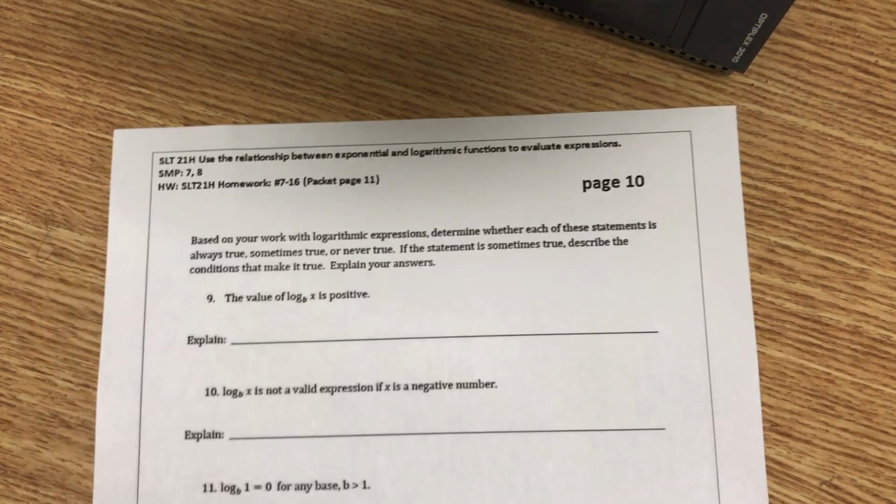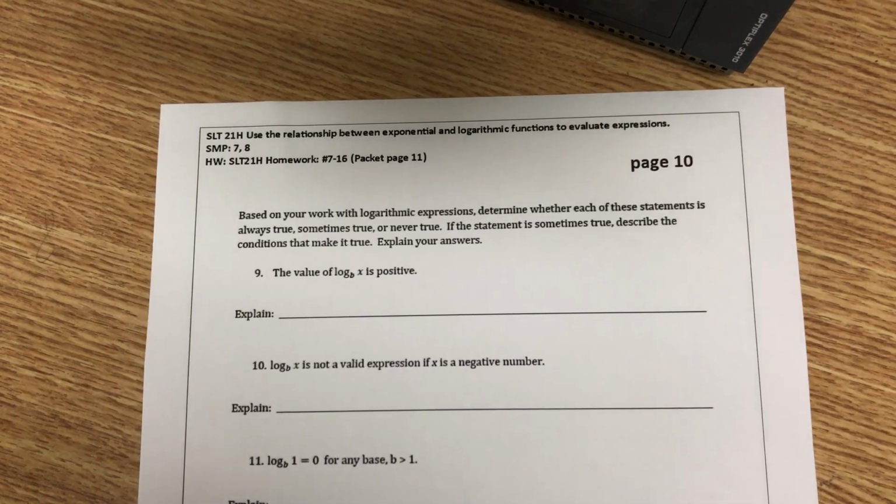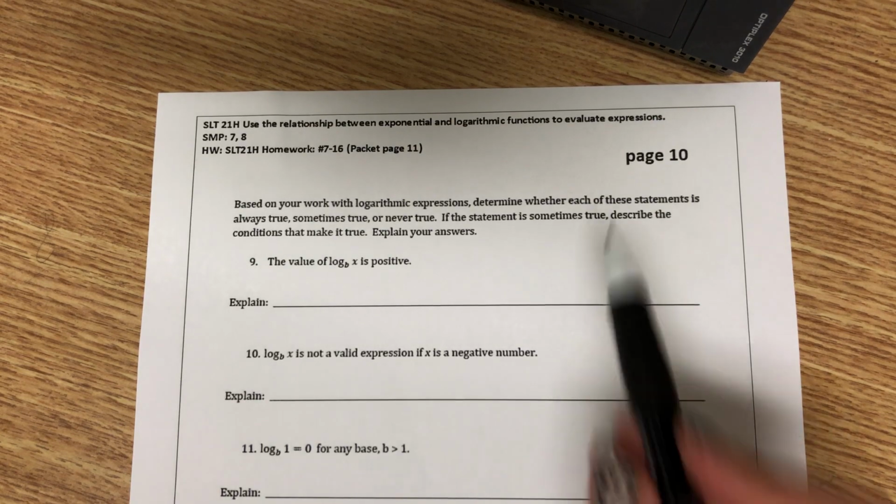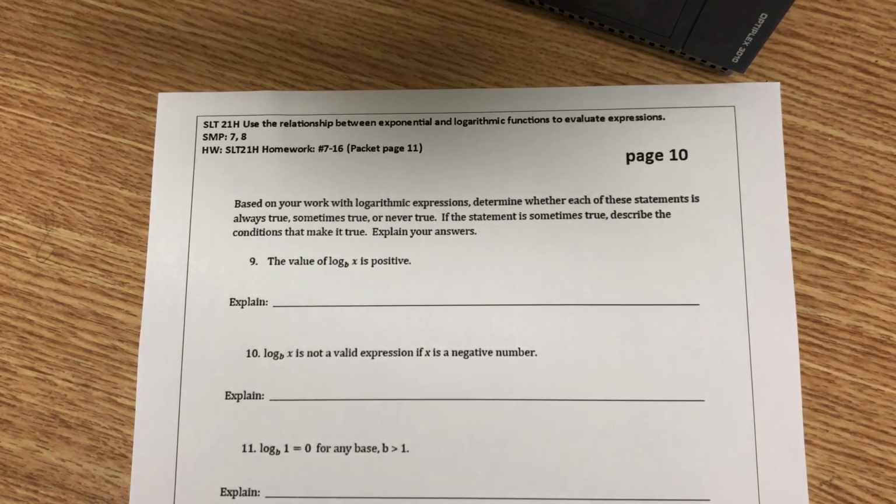All right, page 10. Based on your work so far with logarithms, determine whether the following statements are true, sometimes true, or never. If the statement is sometimes true, describe the conditions that make it true. Explain your answer. So for a sometimes, give me an example of why it is true or why it's not. We'll pause the video here and give you probably 8, 9 minutes to see how many of these you can answer.